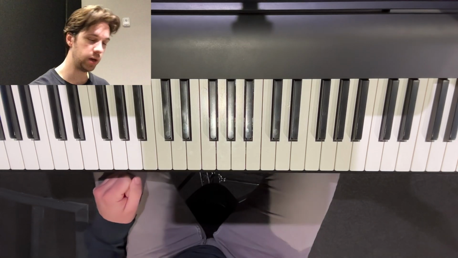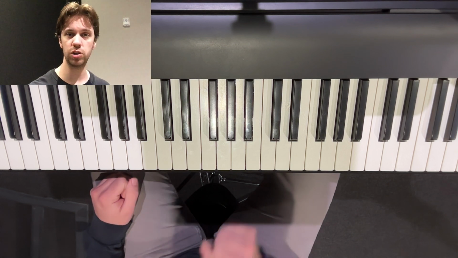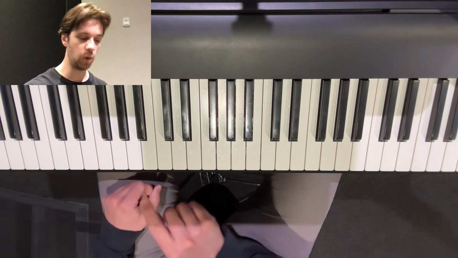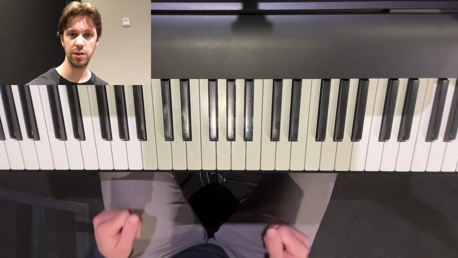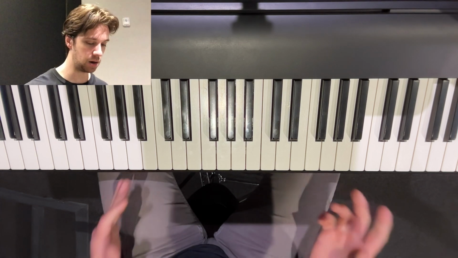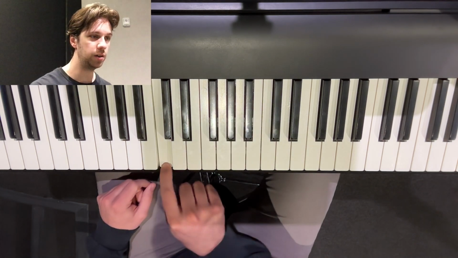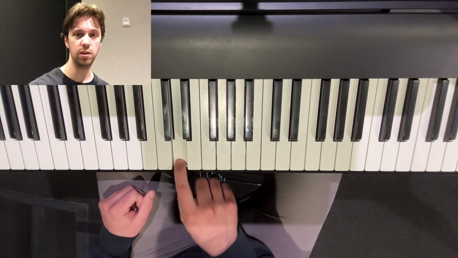Now, how do we combine whole steps and half steps to make what we call the major scale? It comes from a pattern of whole steps and half steps. Play all of the white keys from C to C on the piano keyboard. This will show us exactly the major scale pattern. So let's do that. From C to C, we'll start on this middle C right here. The very next white key after it is D.